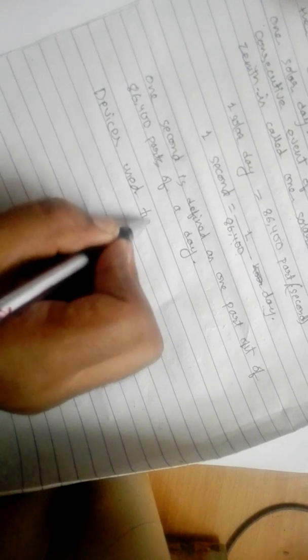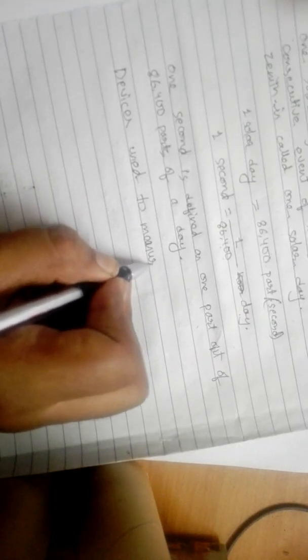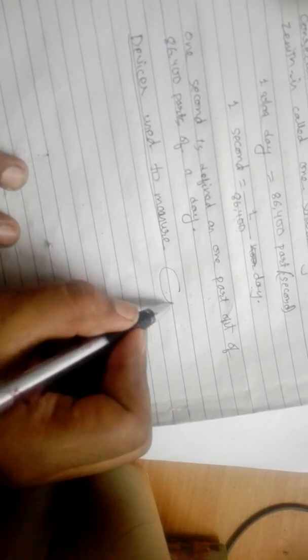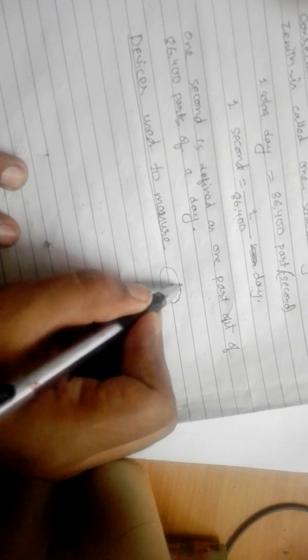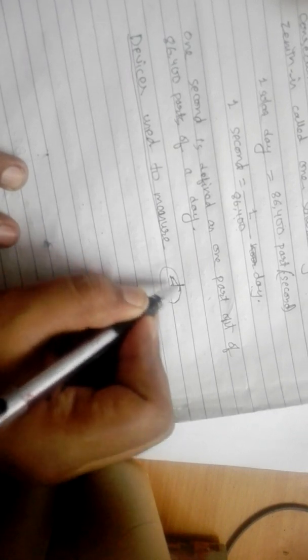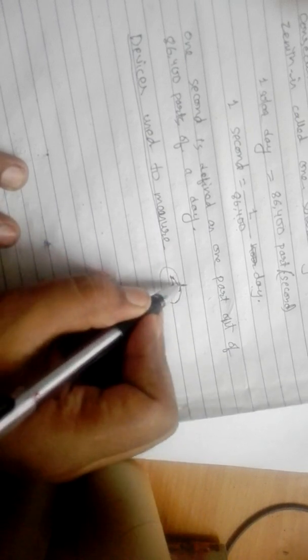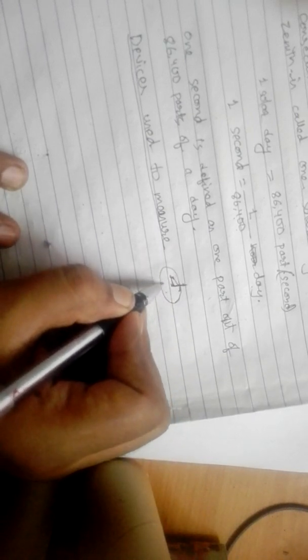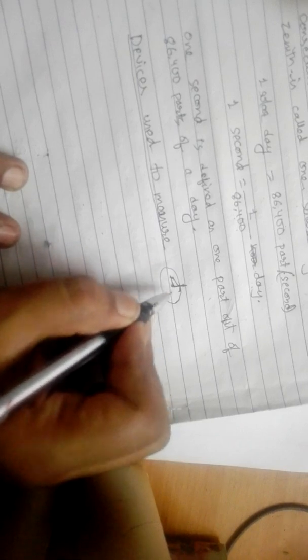Now, what devices are used to measure time? In ancient times they used the sundial. In some cases they used the sand glass. A sundial is somewhat like this. This is a circular disc and it has a needle kept in like this. As the sun moves, the shadow of the needle also moves, and the position of the shadow is utilized to indicate or measure the time of the day.